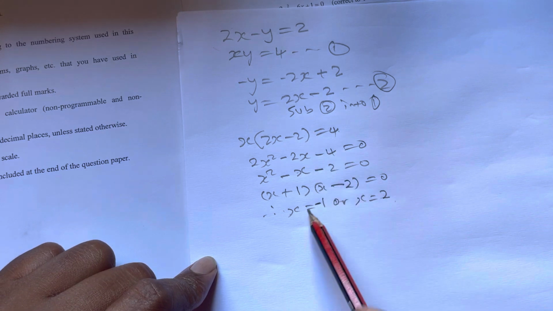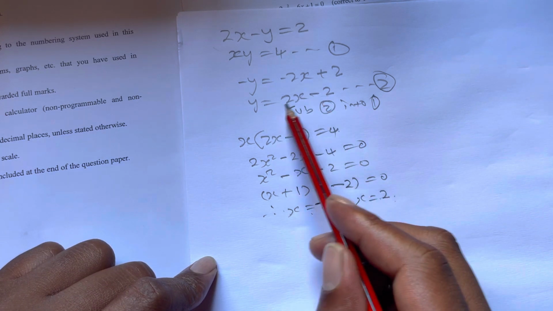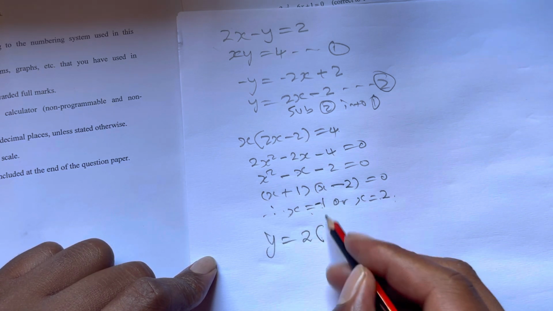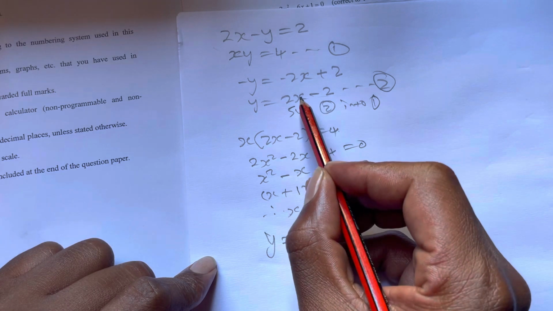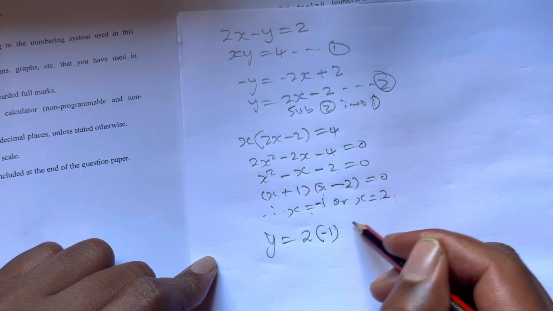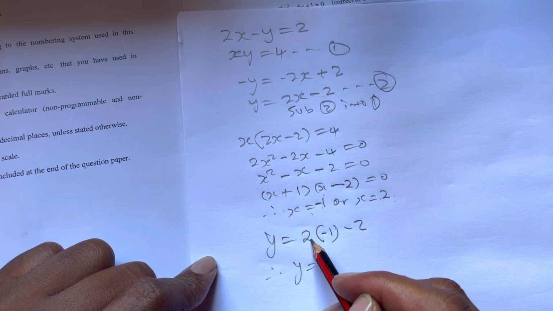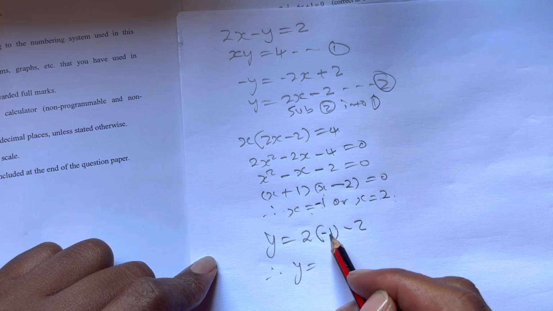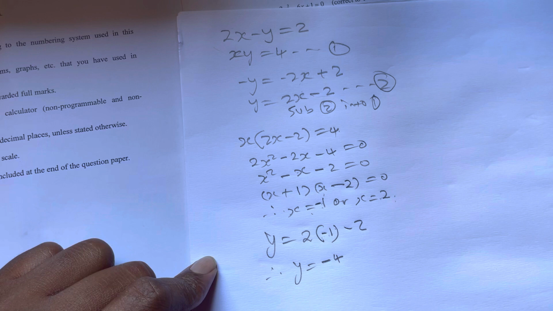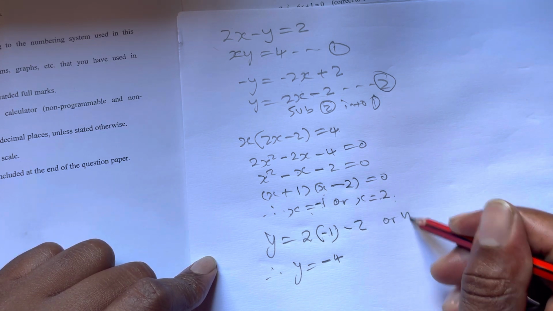What you're going to do, you're going to take these two values, substitute them where you see x there. So y equals to 2 into, substitute this one first, negative 1. Isn't that you have x? So you substitute x there as negative 1 minus 2. Therefore, y equals to negative 2 times negative 1 will be negative 2. Negative 2 will give you negative 4. Okay?